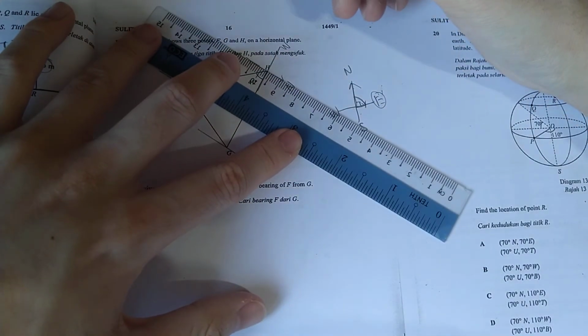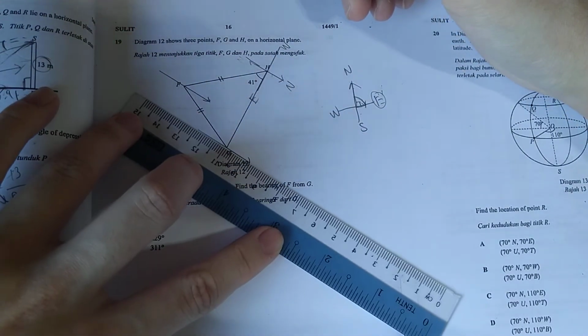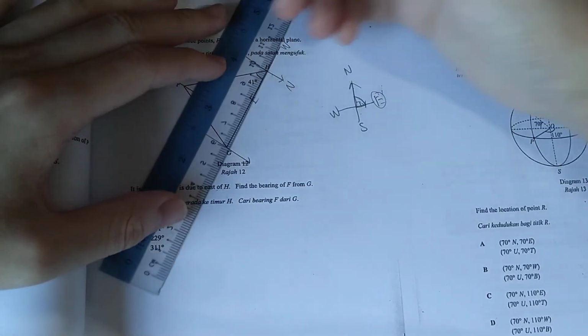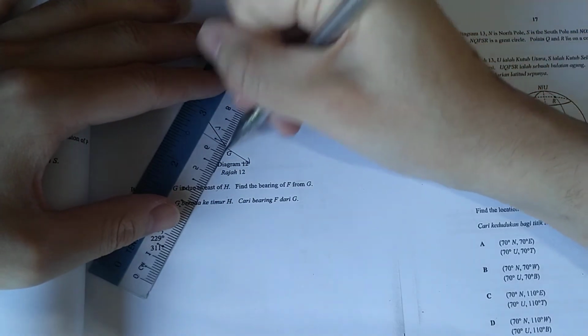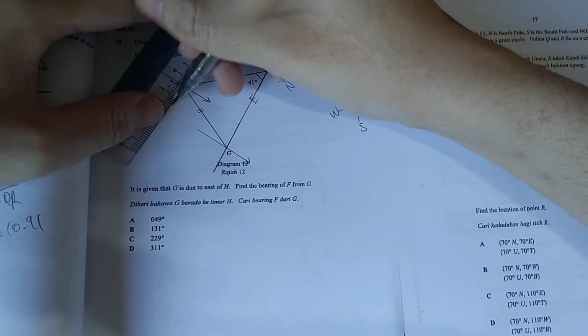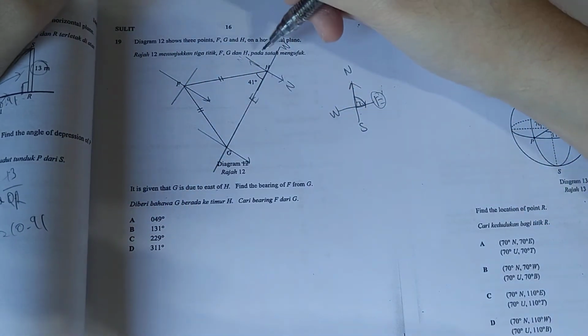Okay, you don't have to, just try to make sure it looks at least somewhat parallel. Okay, just make it seem like it's parallel. It doesn't have to be very, very accurate, just roughly. Okay, so I draw a cross for every point, and then what else?